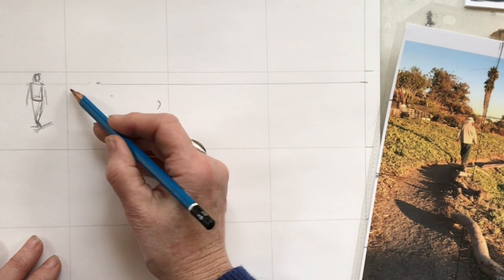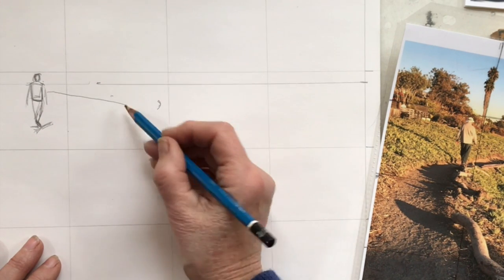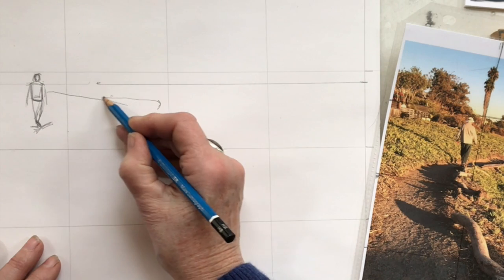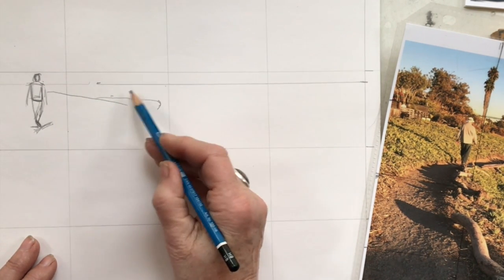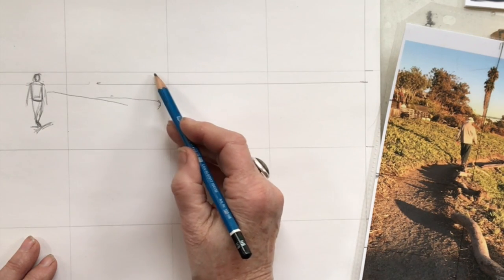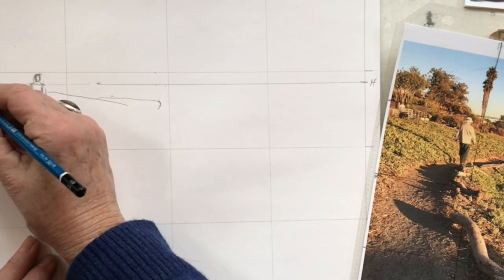So let's see, and then it dies off into there. That is horizon. No, this is my horizon line. So let's just mark that as H so we don't get confused.